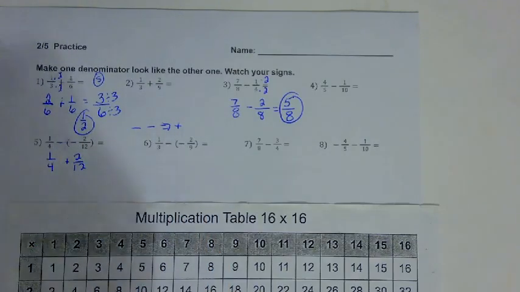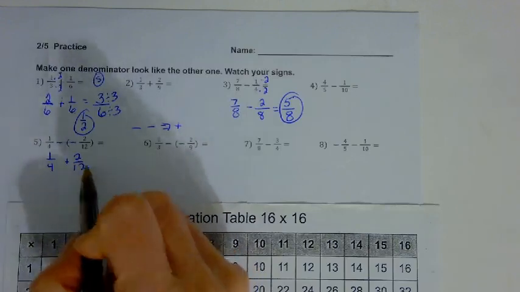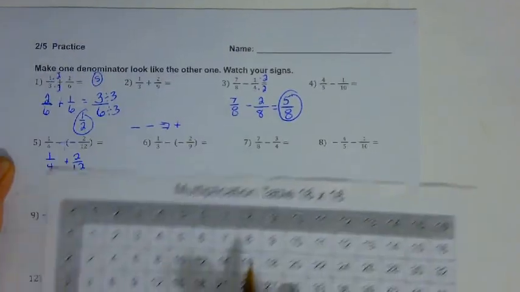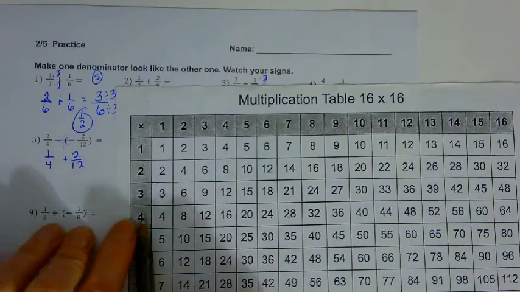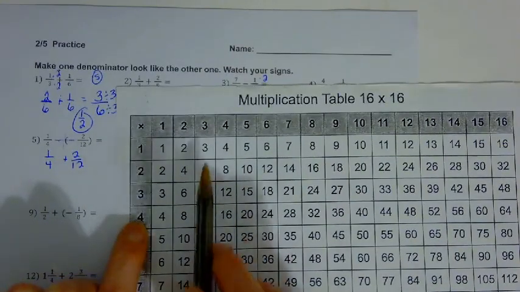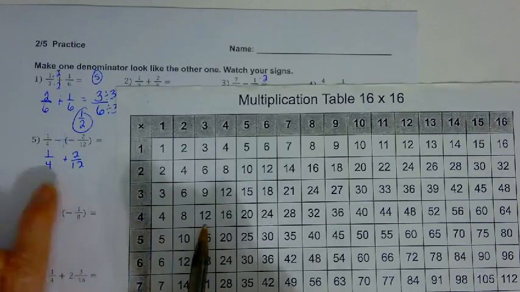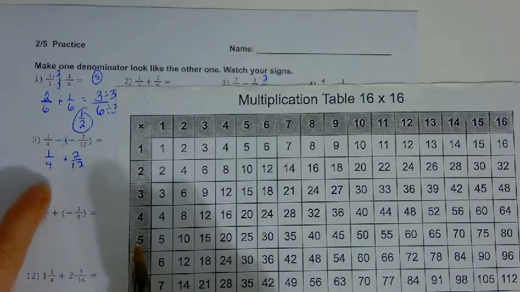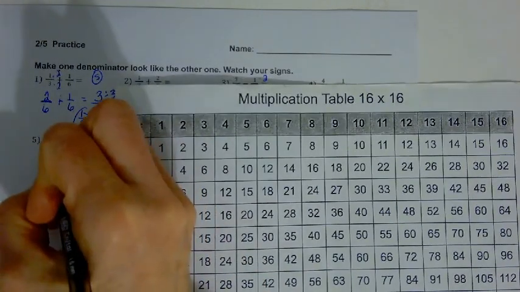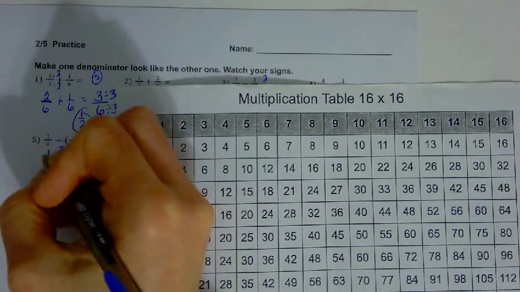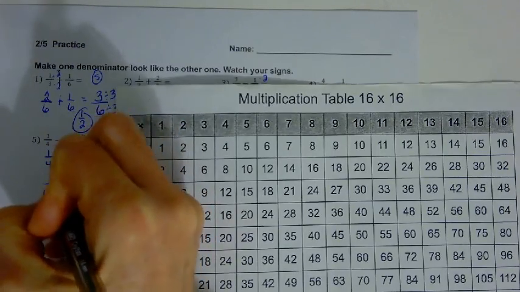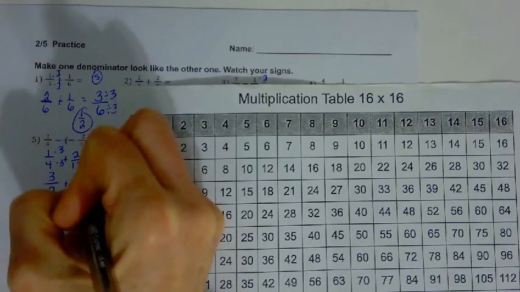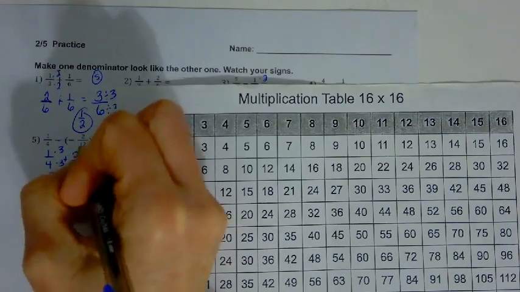Okay. And now we need to add these two fractions, but the denominators aren't the same. We can make this 4 look like a 12. If we look at our multiplication sheet, 4 can become a 12 if we multiply it by 3. So 4 will become 12 if we multiply by 3. So we're going to multiply top and bottom by 3. So this times 3 and this times 3. And we get 3 on the top and 12 on the bottom. 1 times 3 is 3. 4 times 3 is 12, plus 2/12, this part.